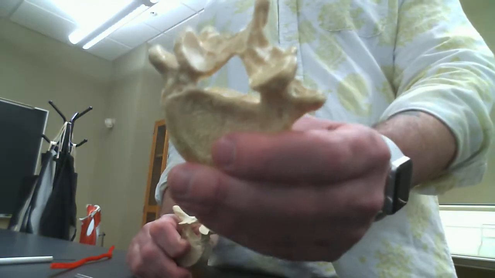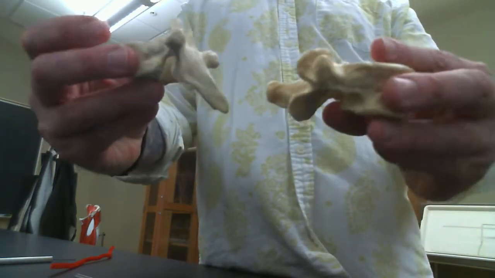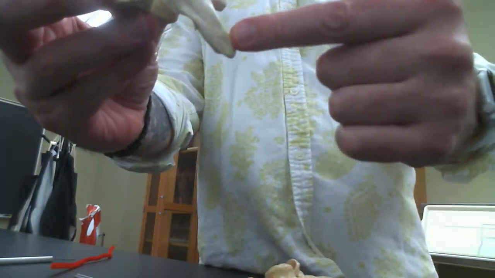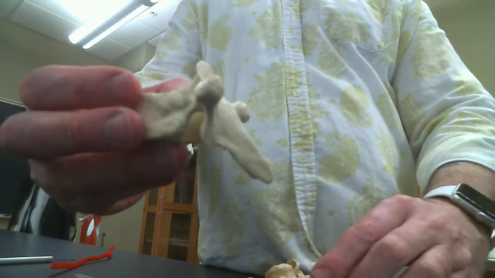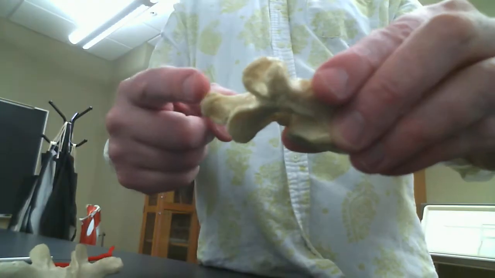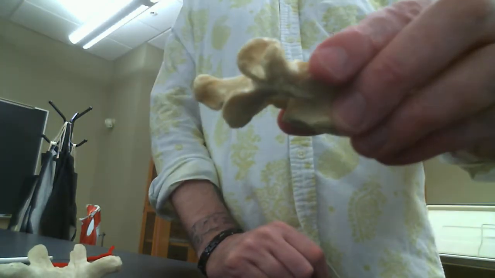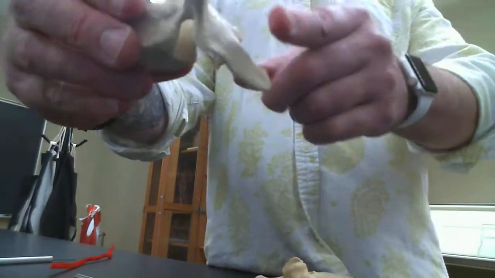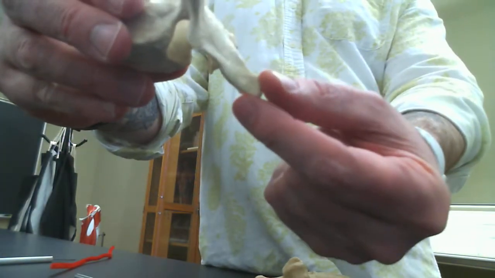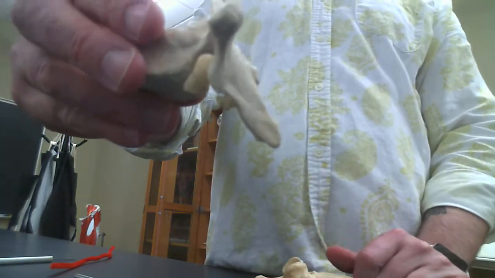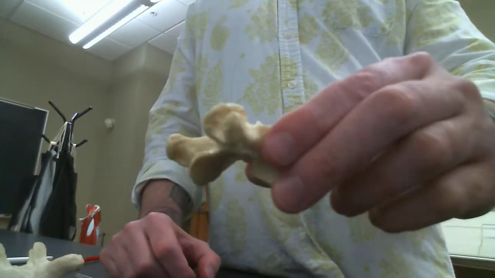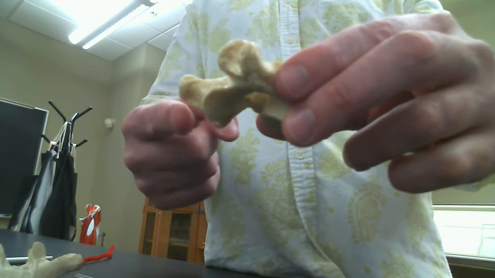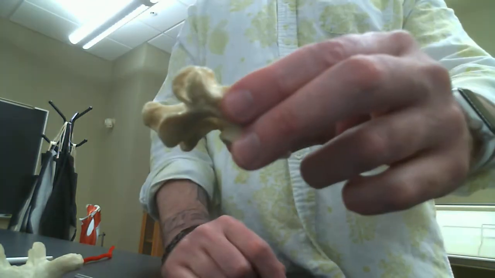And the other thing that we can actually look at are these things right here. They're the spinous processes, right? So this is the spinous process of the thoracic vertebra. This is the spinous process of a lumbar vertebra, all right? Typically, for a thoracic vertebra, it's going to be pointing down and it's more angular. Usually for a lumbar, it's going to be pointing straight back and it's more square shaped.